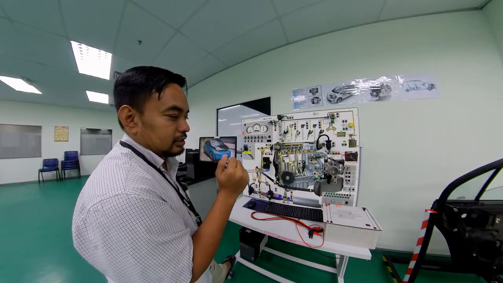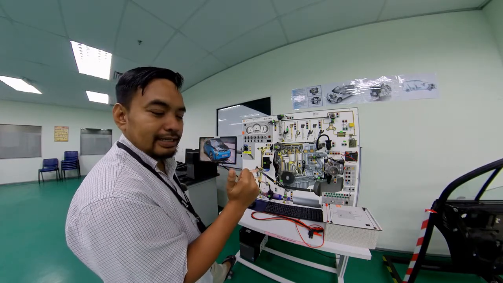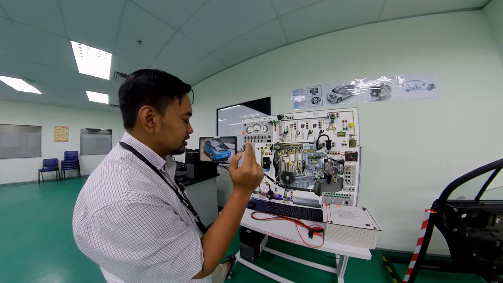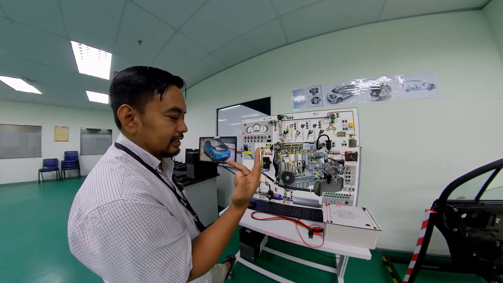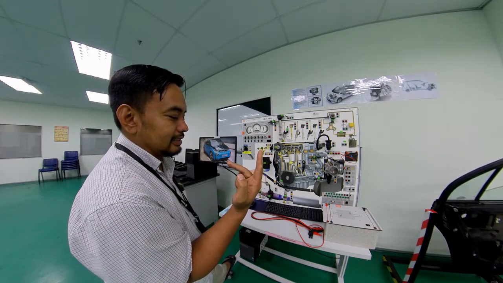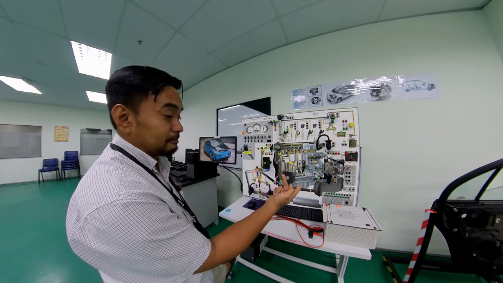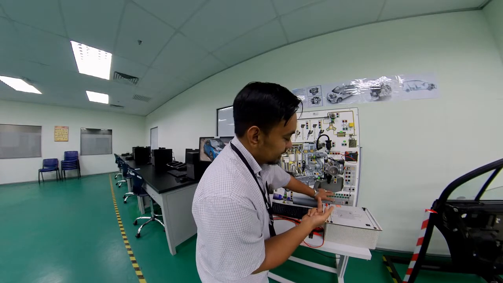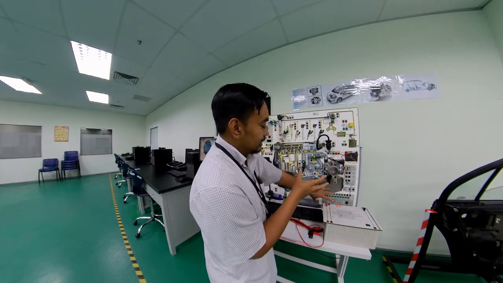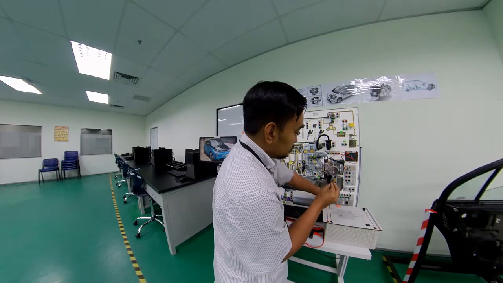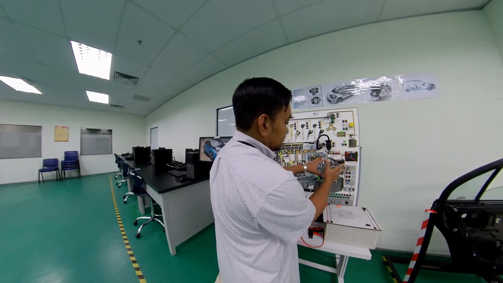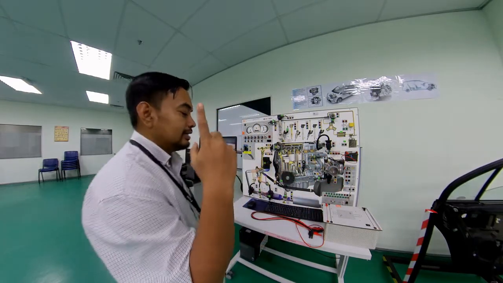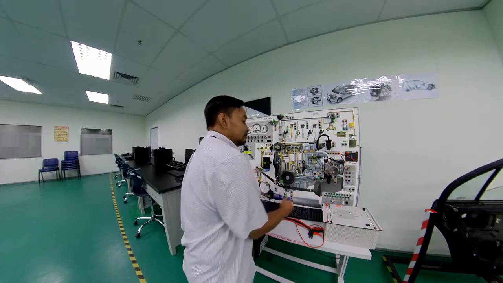Okay. So this problem basically ada dua benda yang contribute. One is basically the ECU punya processing speed. So daripada input kita nak hantar ke ECU, and then ECU will need to compute apa dia nak kena buat, and then it will need to send the signal to the throttle body. So dekat situ ada timing, ada time lag kat situ.